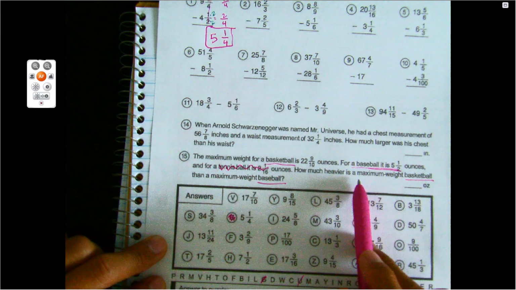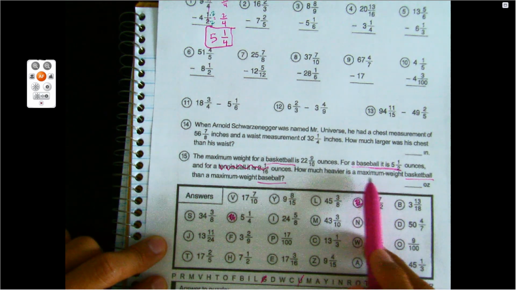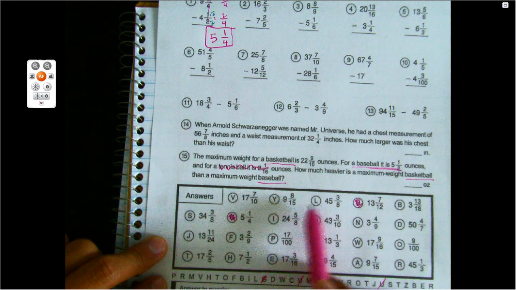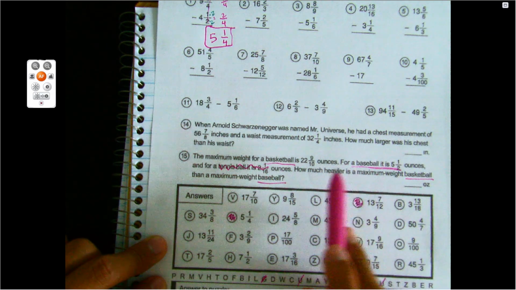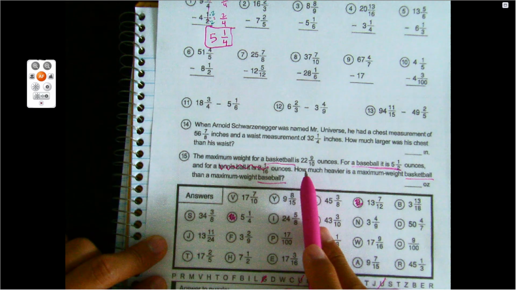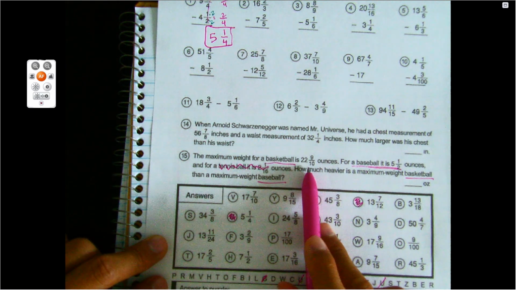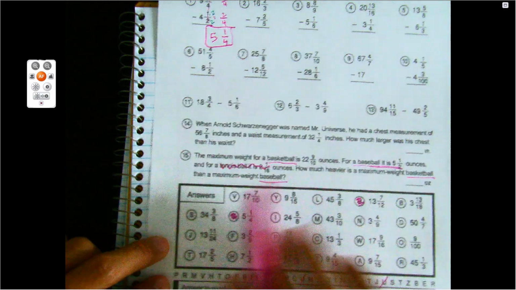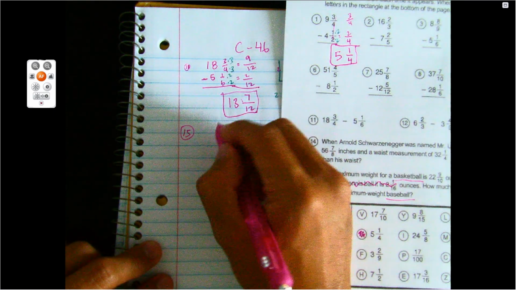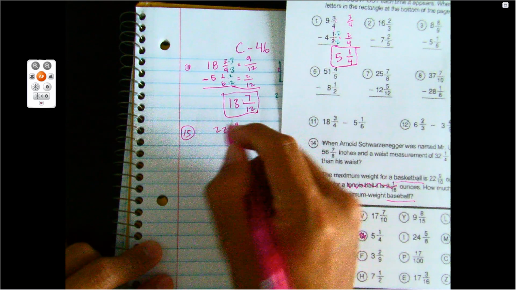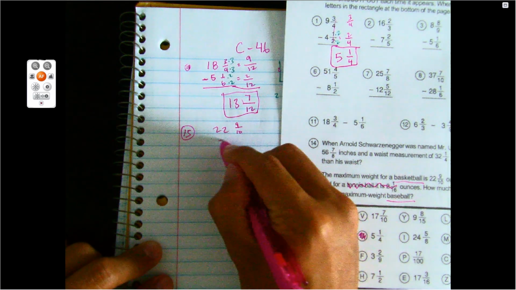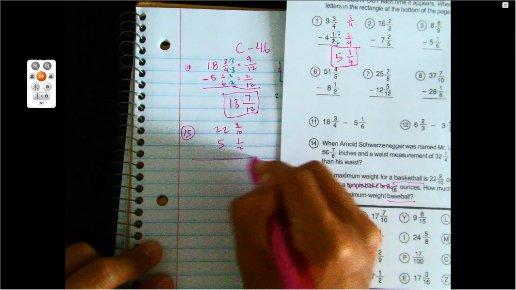And they're asking us to compare the two. They're not asking, hey, how much do they weigh together? Because if they did, you'd be adding them. But they're saying how much heavier is one than the other. They're asking for the difference of the weight, and that is a subtraction problem. So I'm going to subtract 22 and 9/10 minus 5 and 1/2, which is what I'm going to write. 22 and 9/10 minus 5 and 1/2.